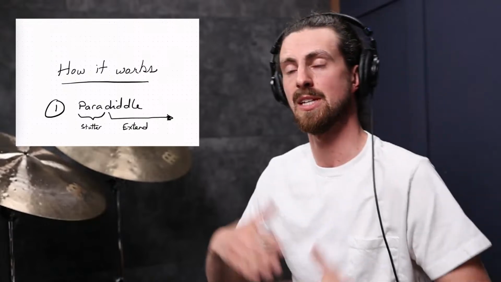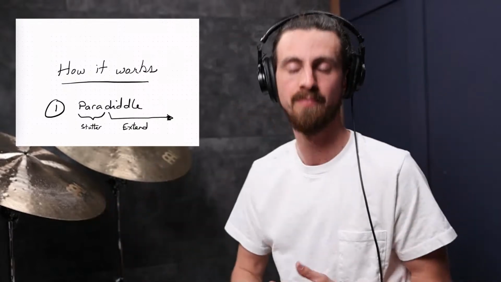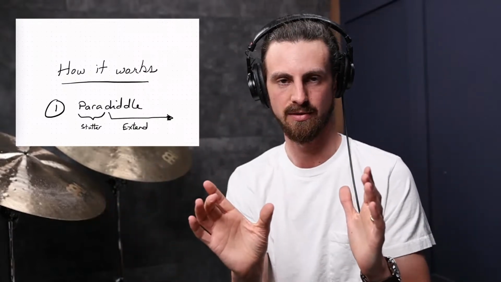Here's how it works. The stutter and extend approach: we take a pattern and we take one element of it and we learn to stutter it randomly. And we take a different element of it and we learn to extend it. You can do this with anything.